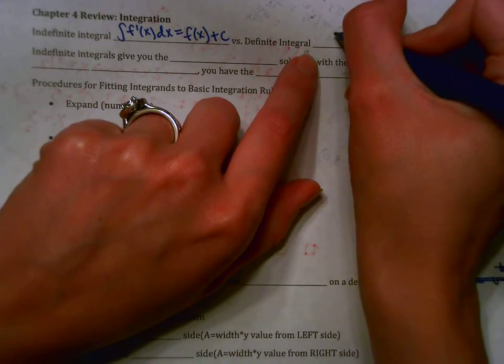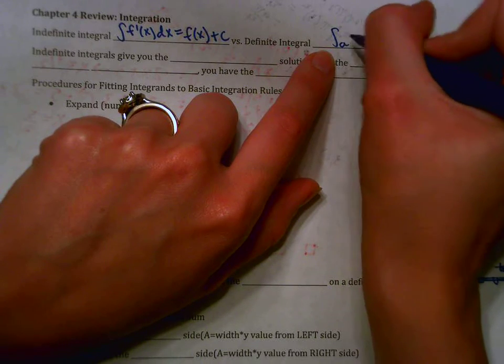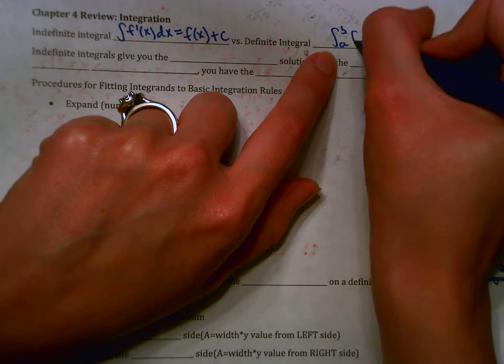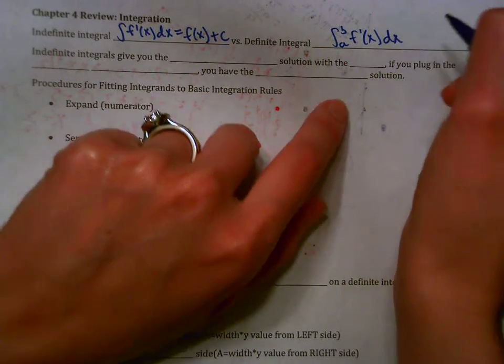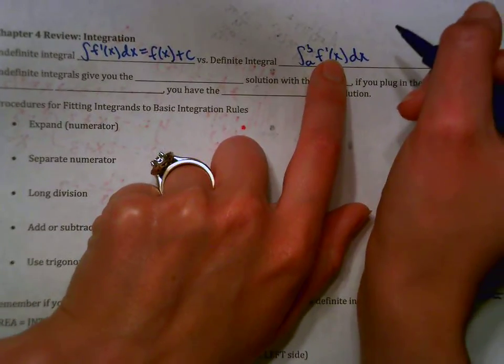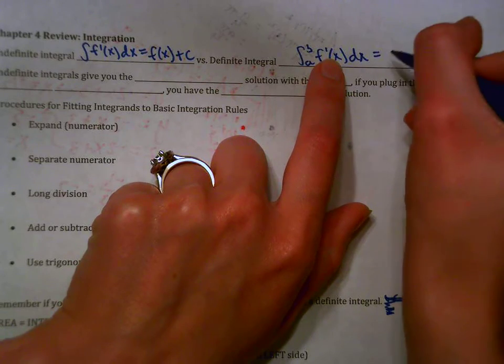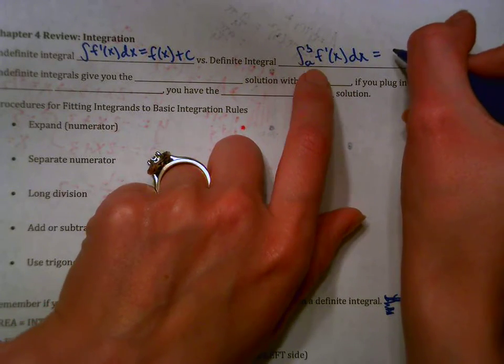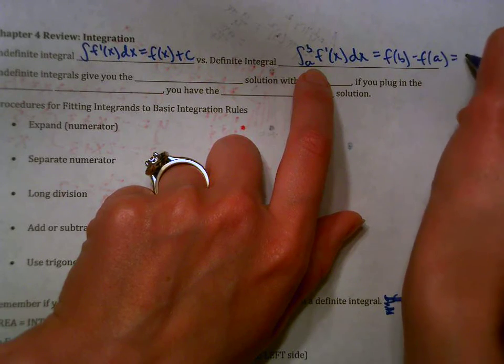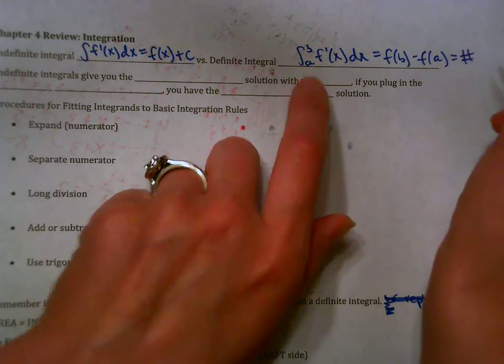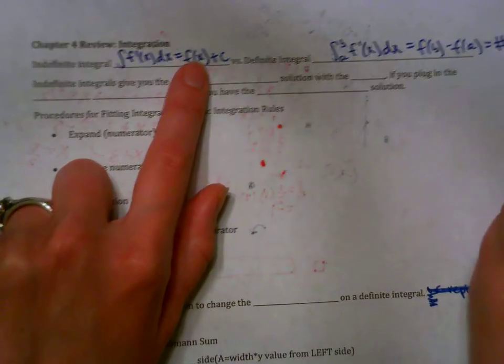When you do a definite integral, you have the integral and you have boundaries a and b, and if it's still f prime in here, you still take the antiderivative, which would be f of x, but then you do f of b minus f of a, which actually we're going to write down there, and it's going to be a number, right? This is an equation.